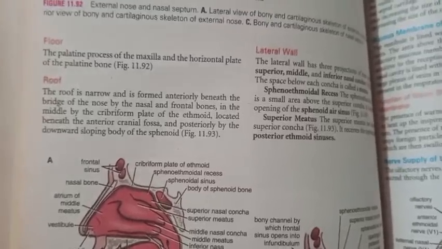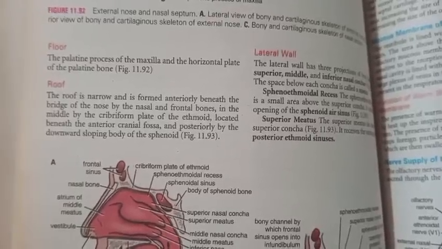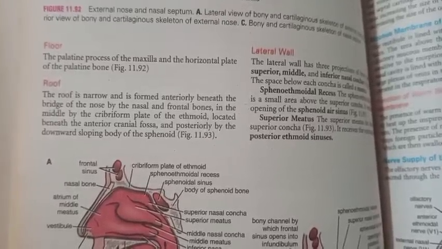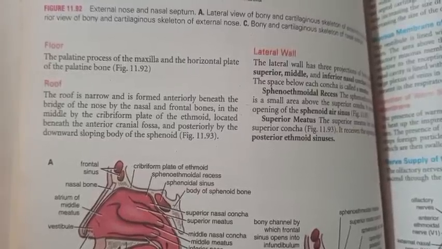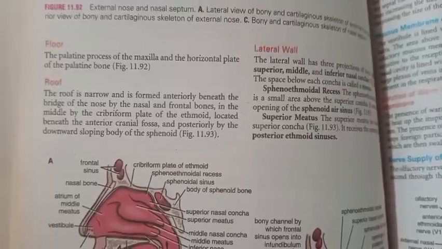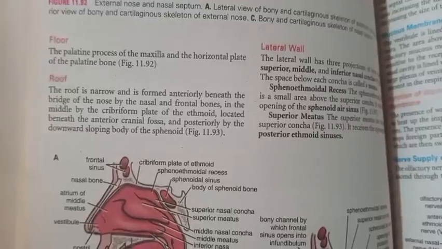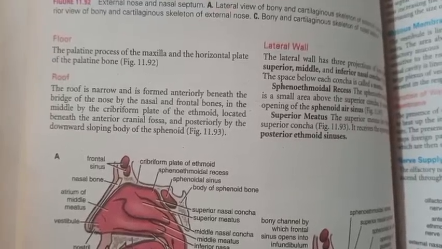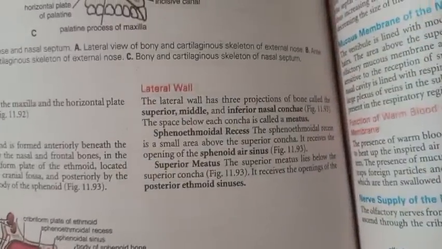Let's talk about the floor, the palatine process of the maxilla and the horizontal plate of the palatine bone. The roof is narrow and formed anteriorly, at the bridge of the nose, by the nasal and frontal bones; in the middle by the cribriform plate of the ethmoid, located between the anterior cranial fossa; and posteriorly by the downward sloping body of the sphenoid. The lateral wall.